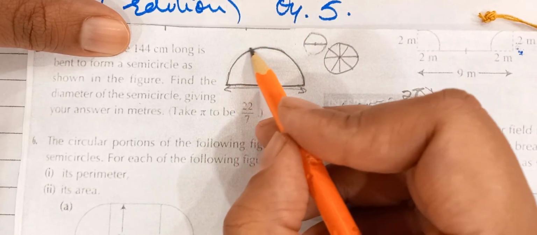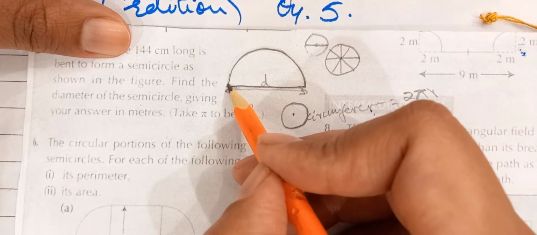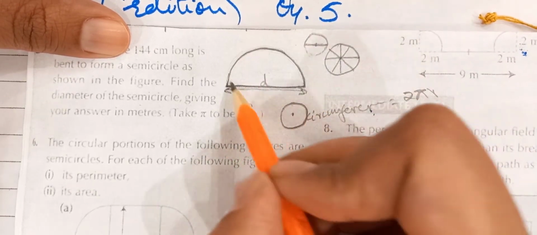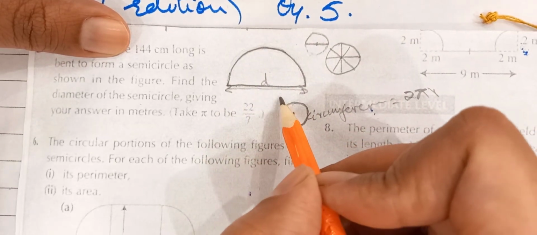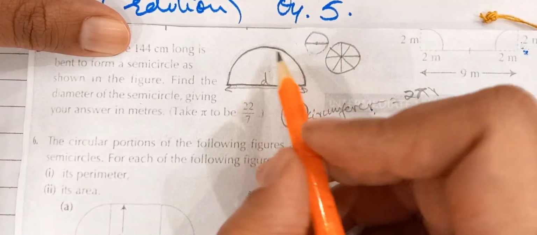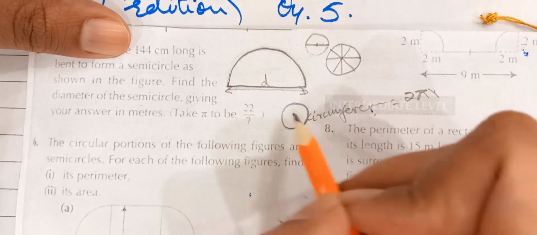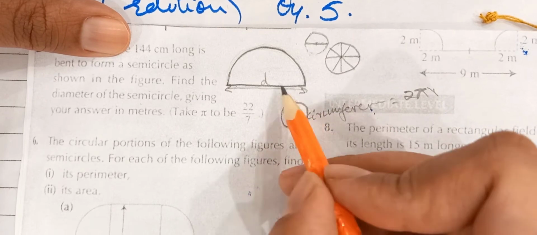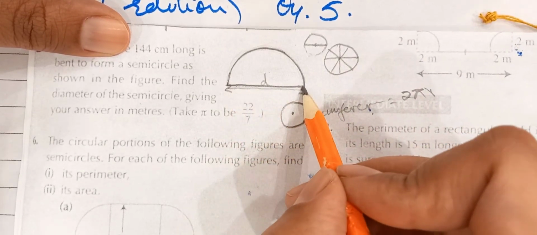This will be the circumference, but half, and for the entire shape, the perimeter, they have not used the term circumference. If it would have been just the round shape, they would have used the term circumference, like in this figure. But now there is a line involved.